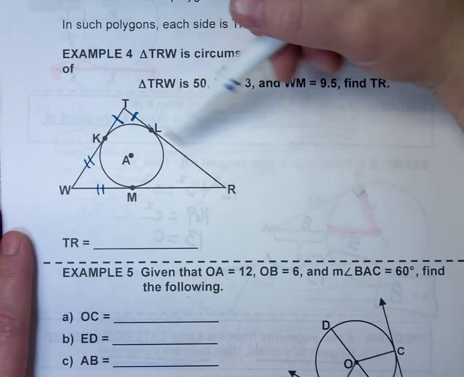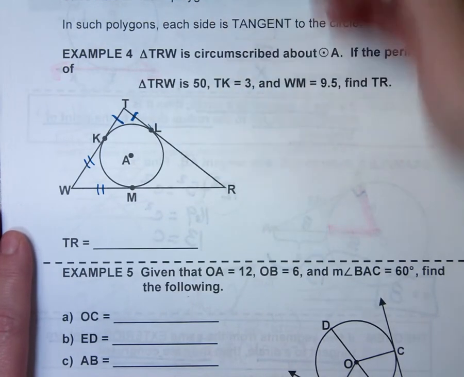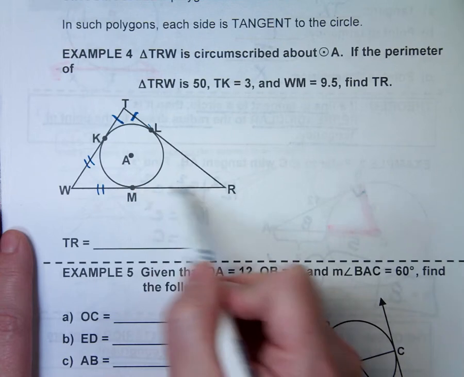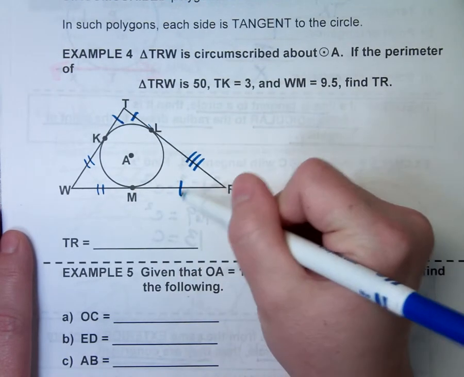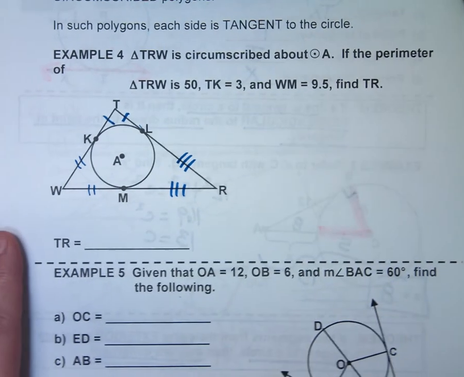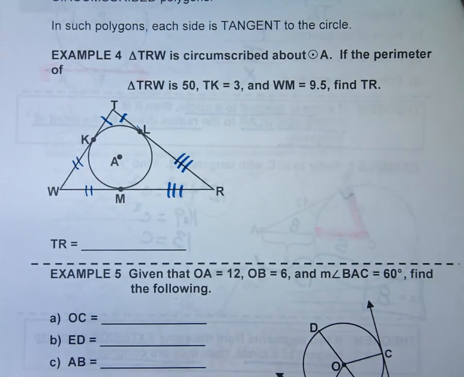Okay, over here. This is another tangent segment. It touches the circle once. This is another tangent segment. It touches the circle once. They both come out to the same exterior point, so those two are congruent. True. Okay, so now let's look at what they said.